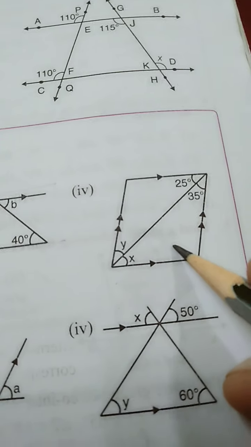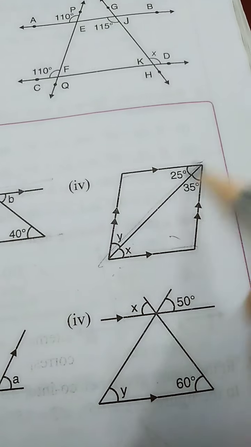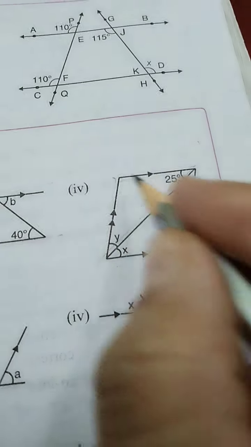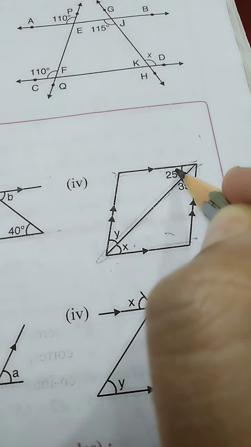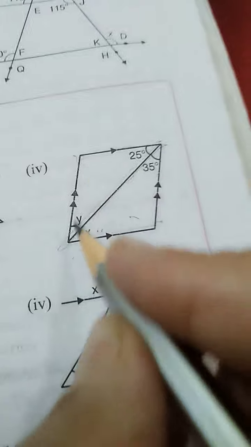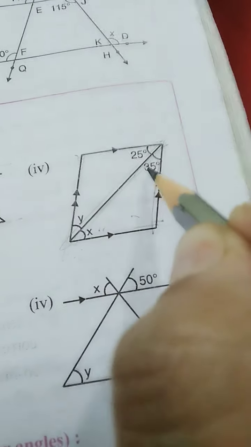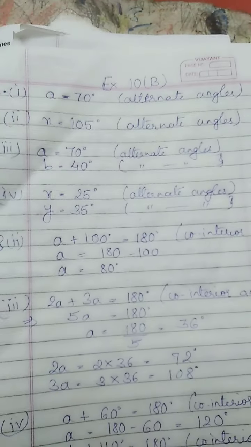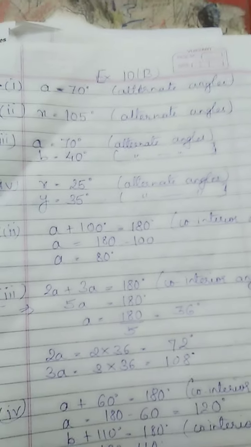Now fourth one. In the fourth one, this line is parallel to this line and this central line is the transversal. So you can see simply, if you forget these two lines, see this one. It's in the Z form. So x is equal to 25 because they are alternate angles. And similarly, if we see like this, an N type, then we can see y is equal to 35 because they are alternate angles. So this is the way in which you have to note down in your copies along with the diagram. First question. Okay.